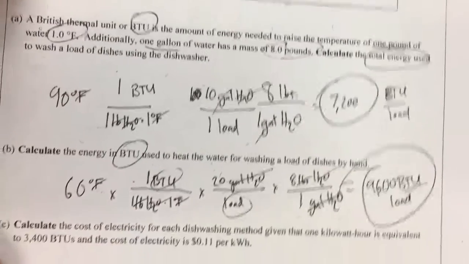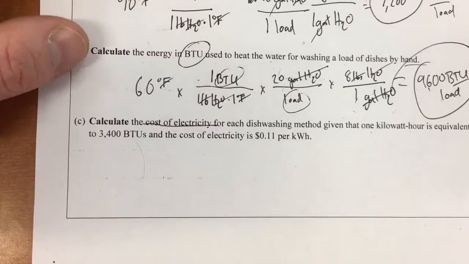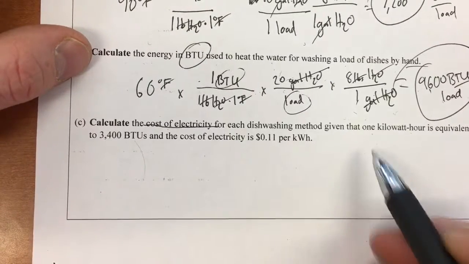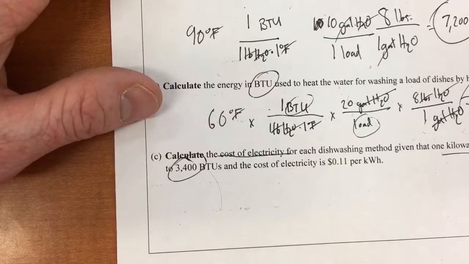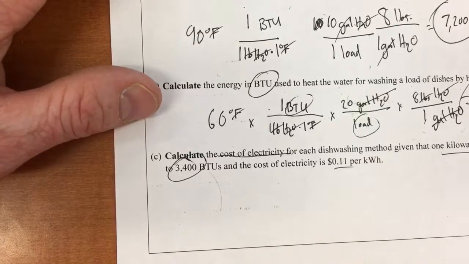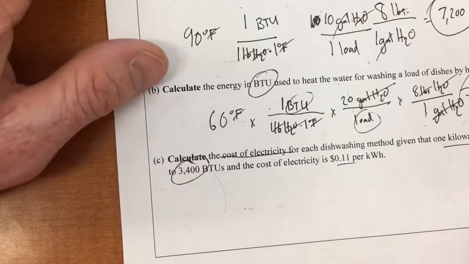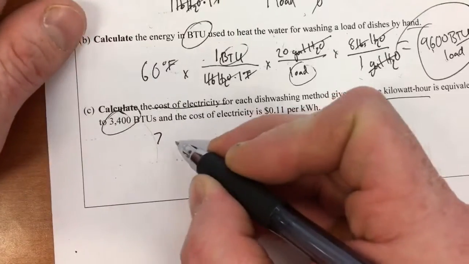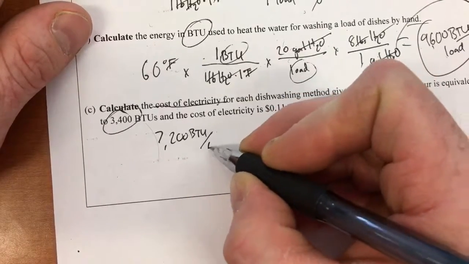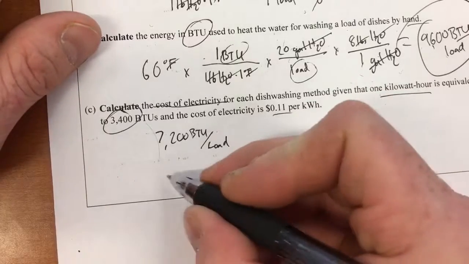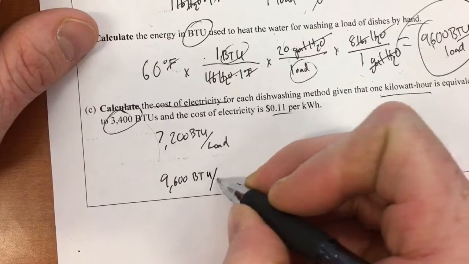Okay, so now we got to compare them. We need to compare the cost of electricity for each while using each given method. And we know that 1 kilowatt hour is equivalent to 3,400 BTUs, and the cost of electricity is 11 cents per kilowatt hour. I usually like to make it 10 cents, but that's not what they do. So we know we have 7,200 BTUs per load, and we also have 9,600 BTUs per load.